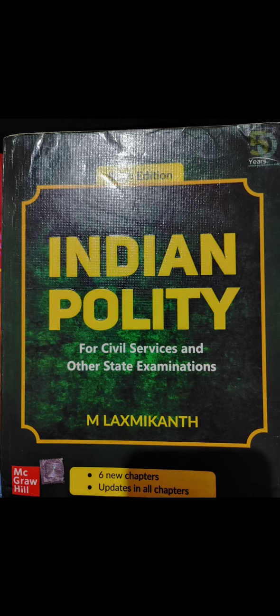All the members of the commission were British and hence all the parties boycotted the commission. The commission submitted its report in 1930 and recommended the abolition of diarchy, extension of responsible government in the provinces, establishment of a Federation of British India and princely states, continuation of communal electorate, and so on.